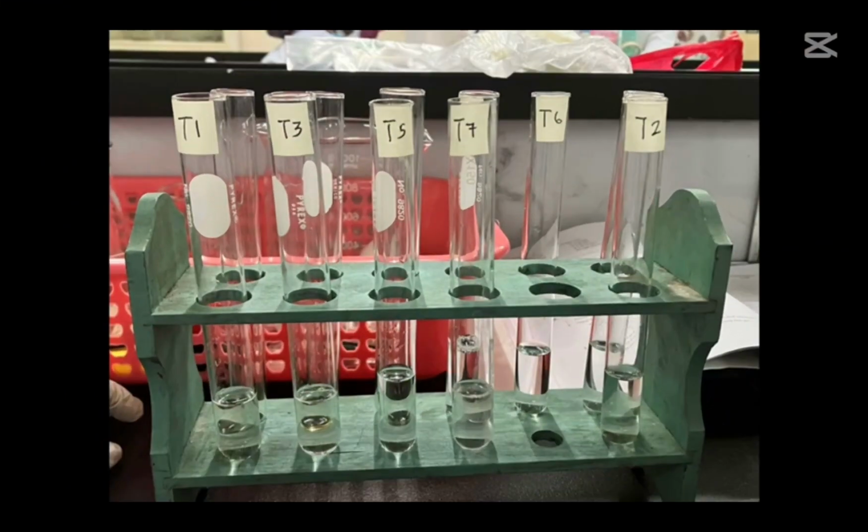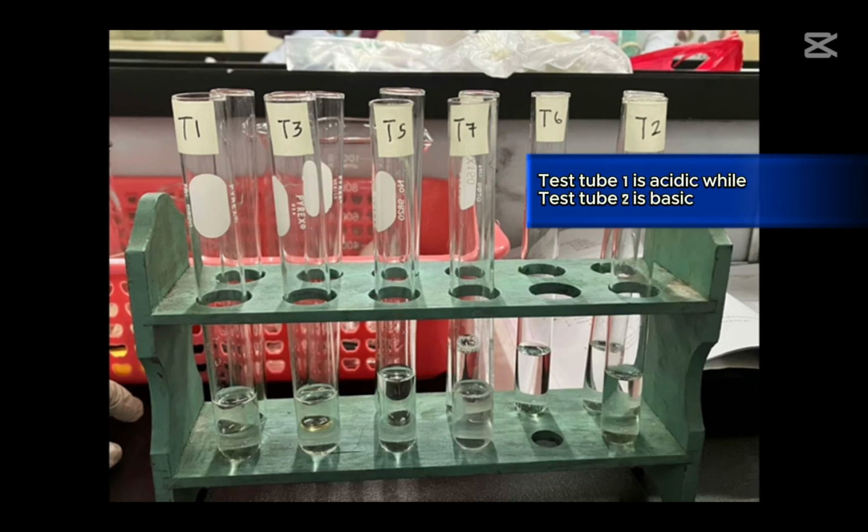Based on pH changes, interpret results: test tube 1 is acidic while test tube 2 is basic. Test tube 3 is neutral while test tube 4 is acidic. Both test tubes 5 and 6 are acidic. Test tube 7 is neutral while test tube 8 is acidic.